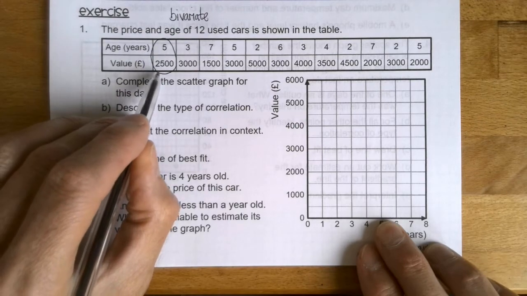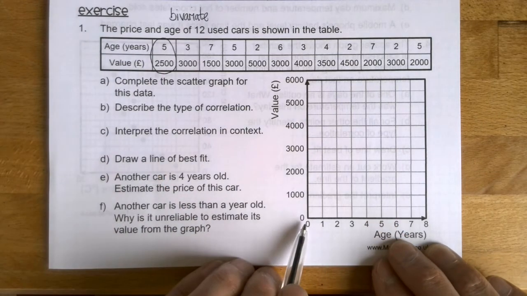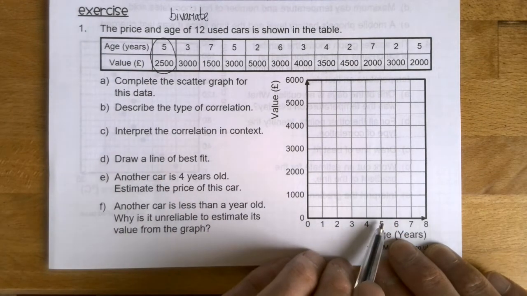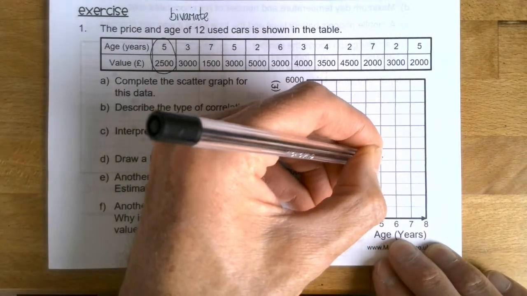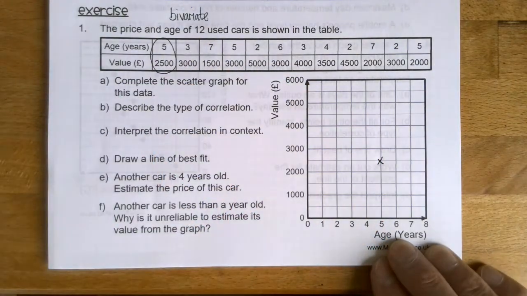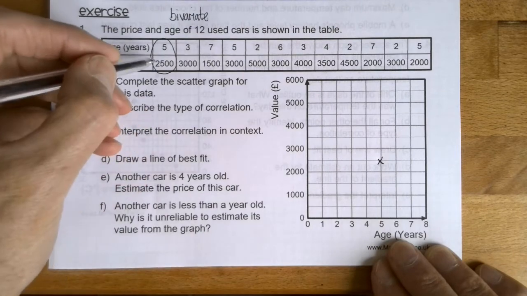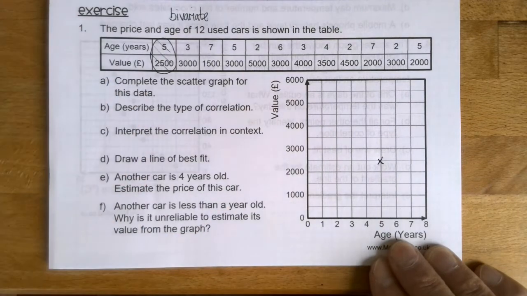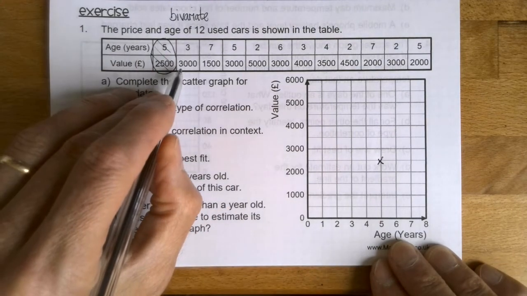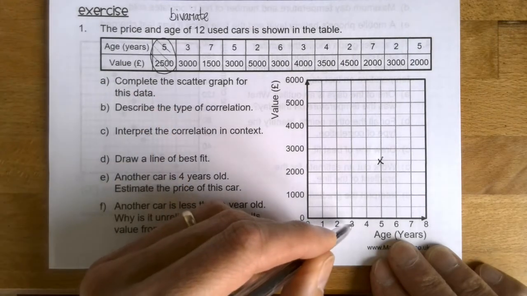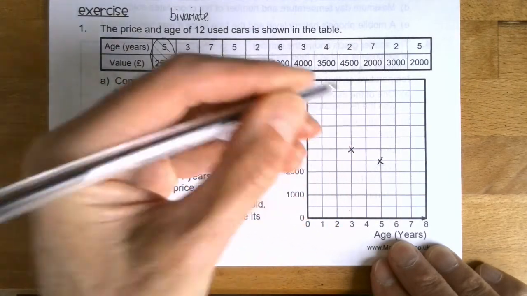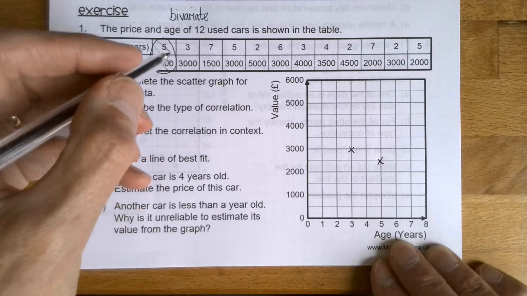5 years, £2,500. So that's one car along to 5, up to £2,500. So I have plotted that pair of values on my table. 3 years, £3,000, along to 3, up to 3,000. You get the idea, right? Give me a minute while I finish it off.